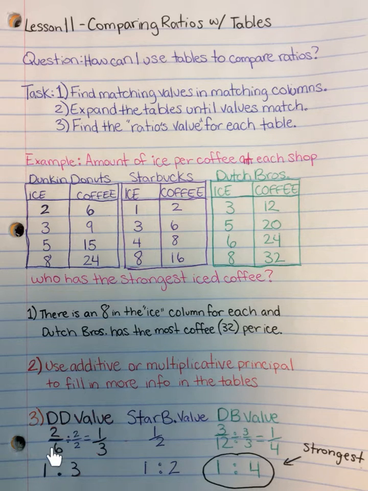So 2/6 we know is not simplified. We simplify it by dividing top and the bottom by 2. So 2 over 2. And 2/6 divided by 2 over 2 is 1/3. So 1/3 is our final value down here.